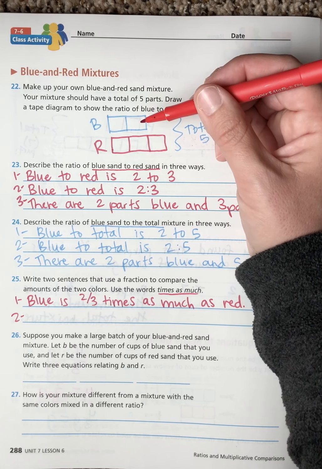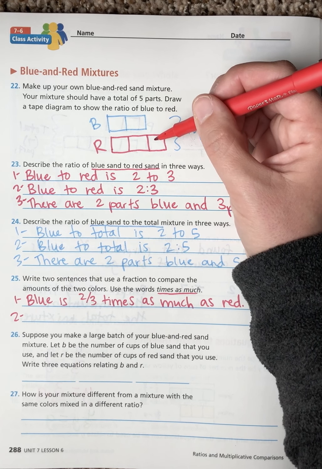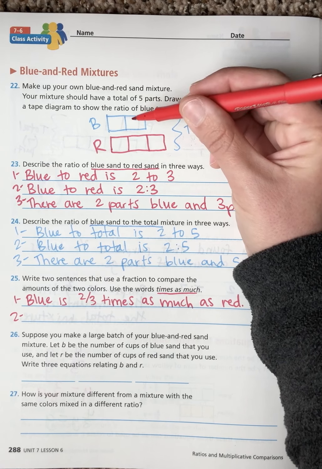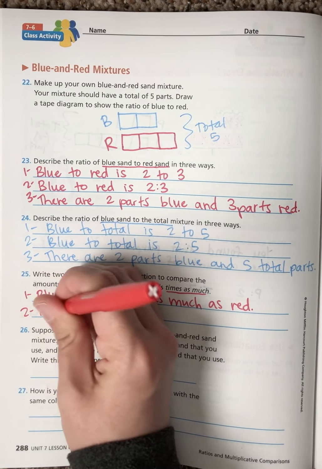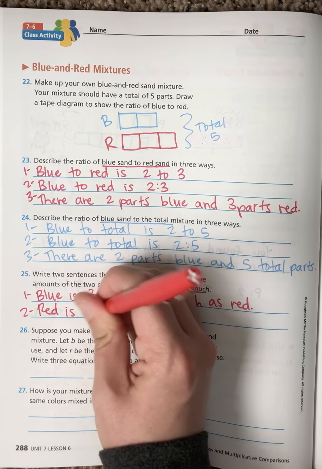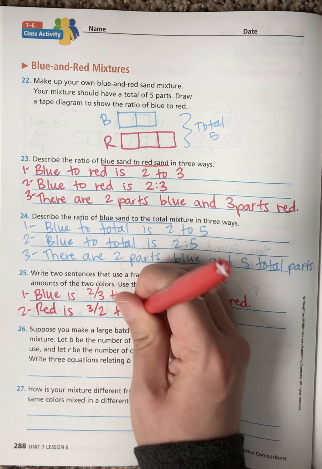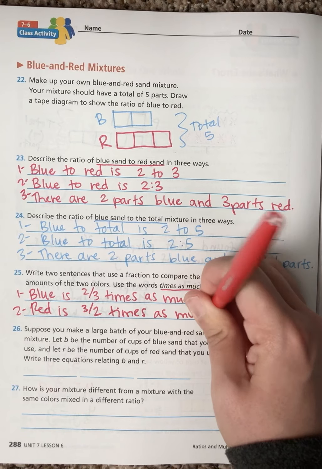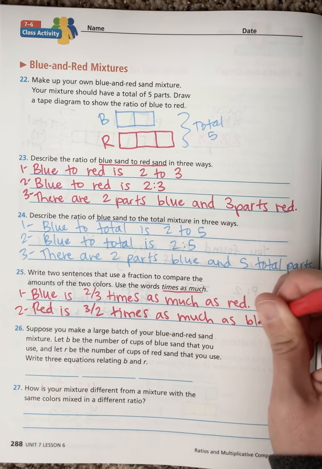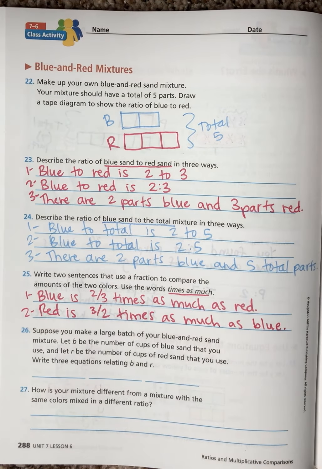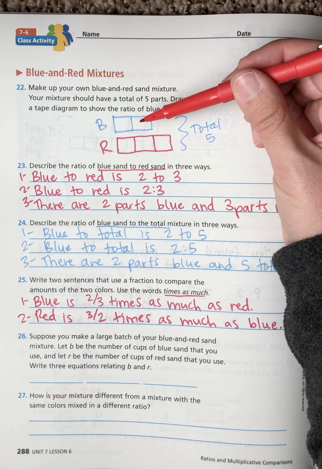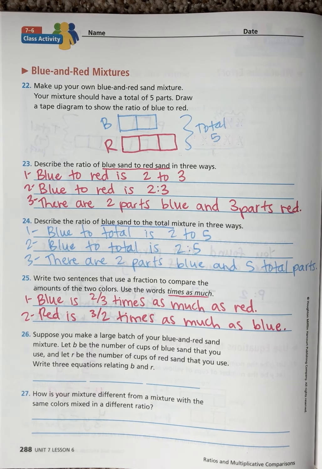And if we work backwards, we can say our other sentence. We could start with red and we could say, well, red is 3/2 times as much as blue. It's just going opposite. So red is 3/2 as much as blue is.